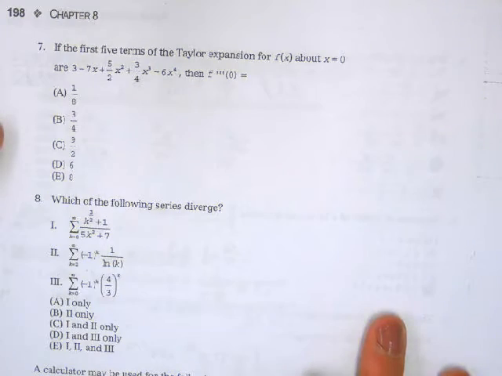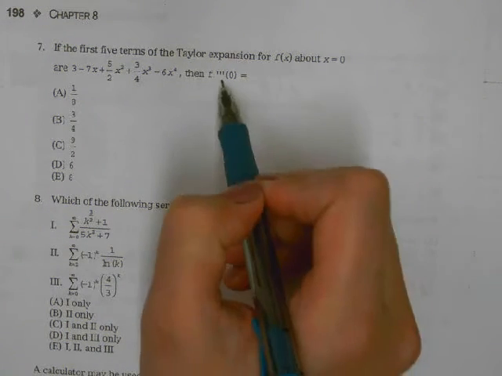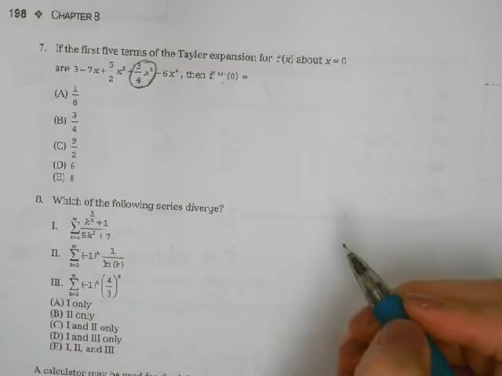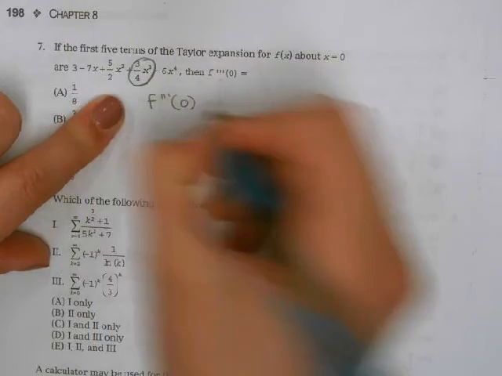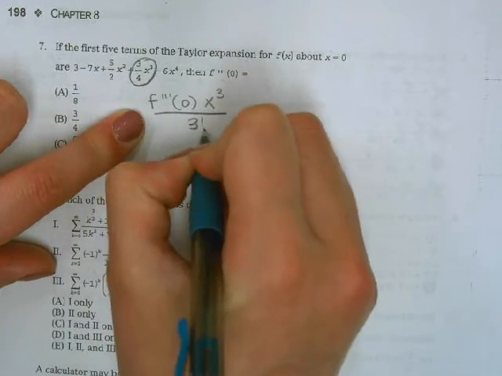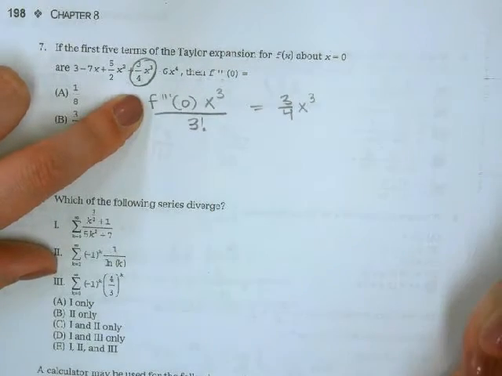All right, they give you the first 5 terms. They want us to solve for what the third derivative is, so I know that that comes from right here. So I wrote out f triple prime of 0 times x to the third divided by 3 factorial is what gave them 3 over 4 x to the third.